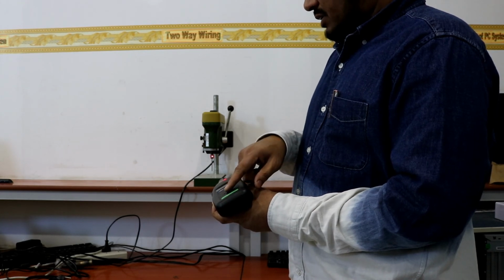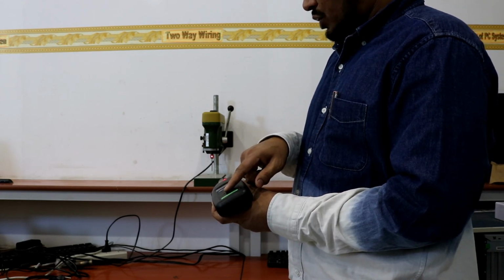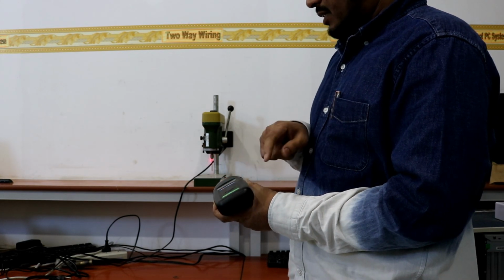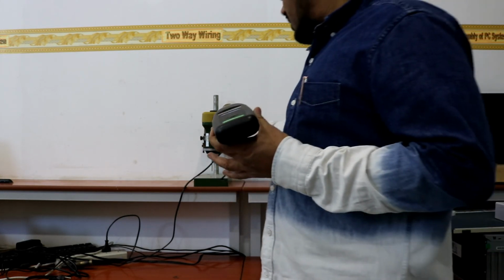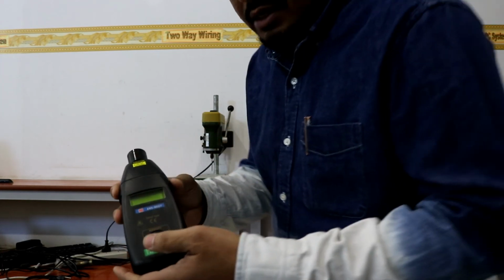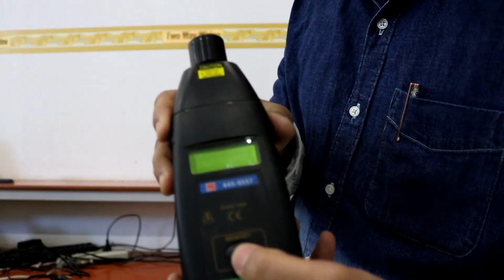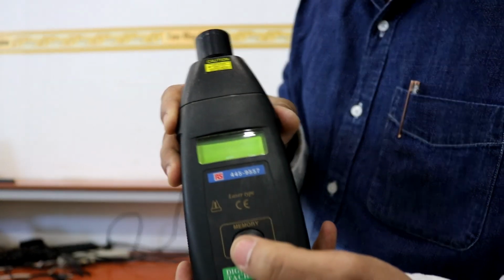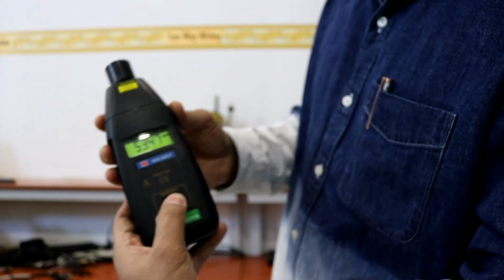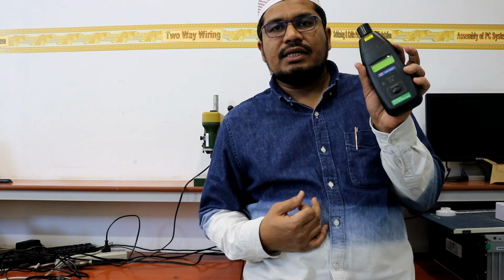Now I will take the memory, means I will store this instant reading. Next we will stop the machine and see the value. You can see the value here, 5347. So like this we have to take the reading of the rotating objects by using the digital laser tachometer.